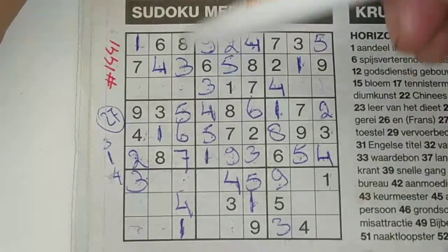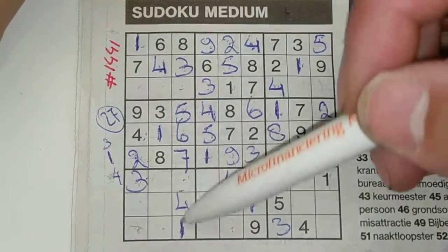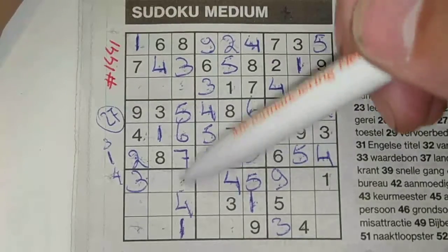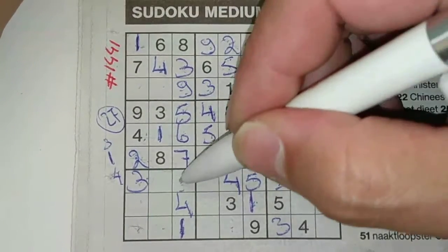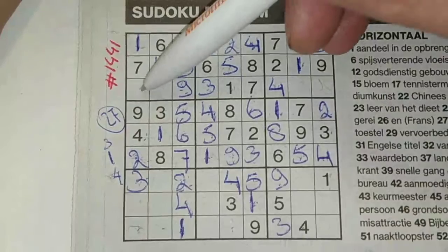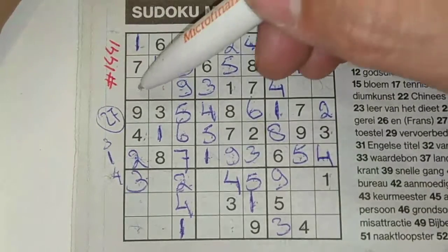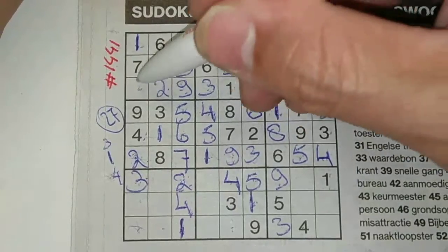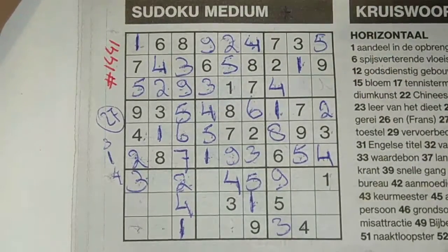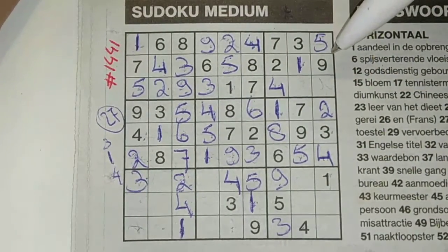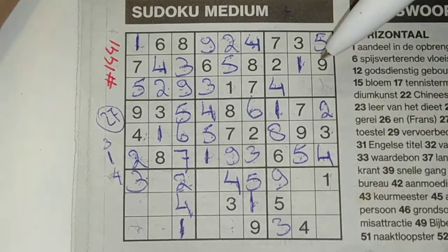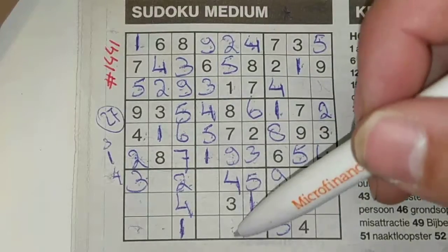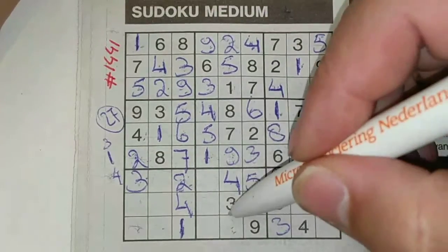Then 2 numbers left in the third column, the 2 and the 9. We see here 9, no 9 there. 9 should be here, and the 2 goes there. 2 numbers left in this big square for the numbers 2 and 5. We see here 2, no 2 there. 2 should be here, and the 5 goes there. Then 1 number left in the middle column for the number 6.